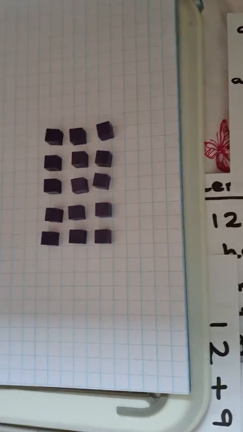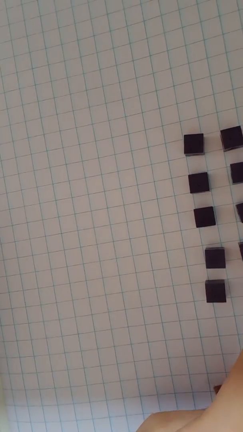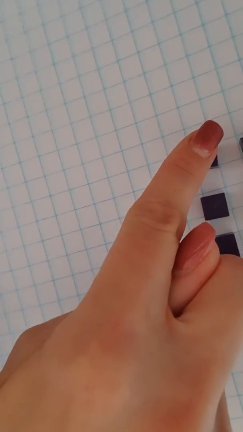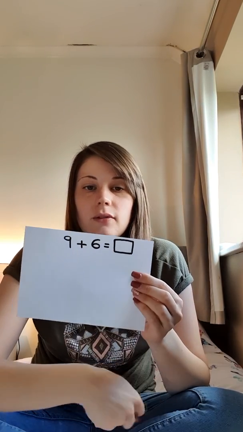Okay, so I've put my 9 there, and then I've added 6 more. So what we're going to do is look at that now. I'm going to very carefully count them. 1, 2, 3, 4, 5, 6, 7, 8, 9, 10, 11, 12, 13, 14, 15. So we have found out using the Deans that 9 add 6 equals 15.